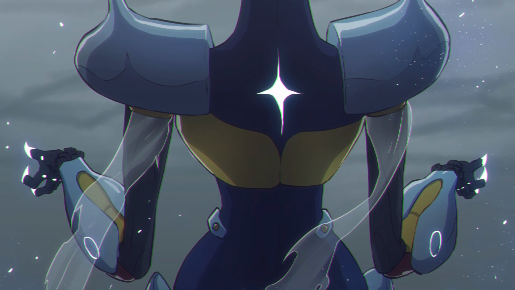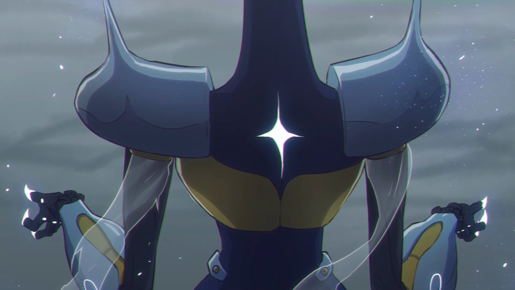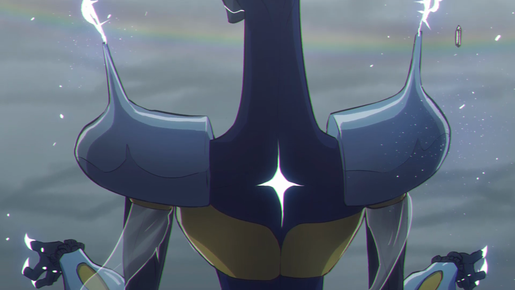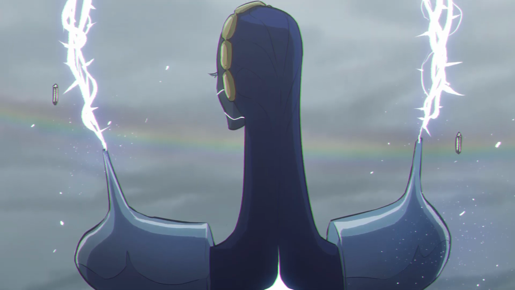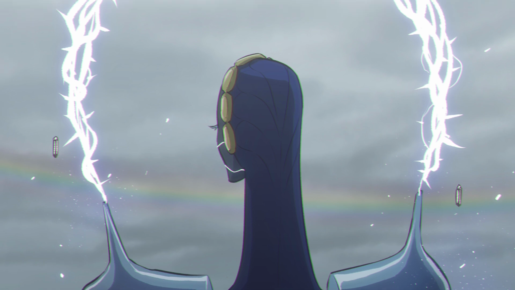Even the subtle rainbow in the sky. Also some Death Stranding inspirations from that as well. But I like the muddy sky and the clean focus of the main character, at least the main subject of this illustration.